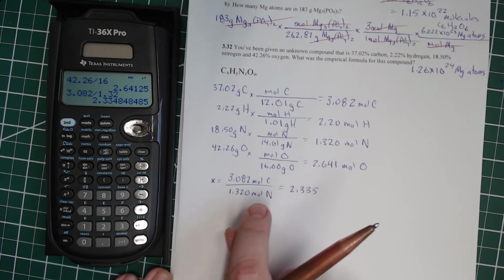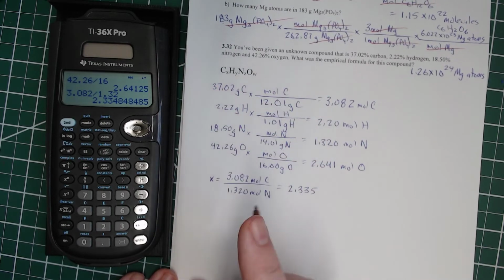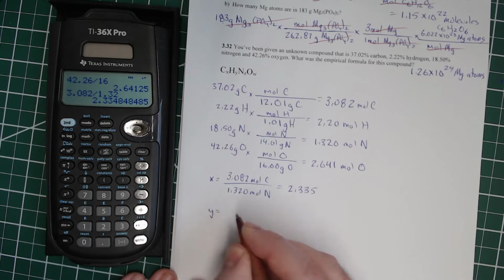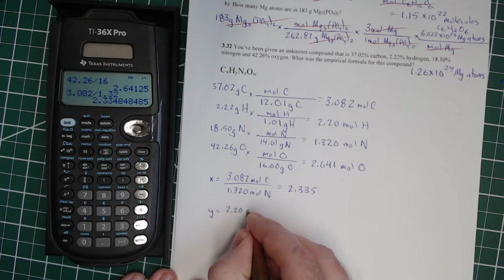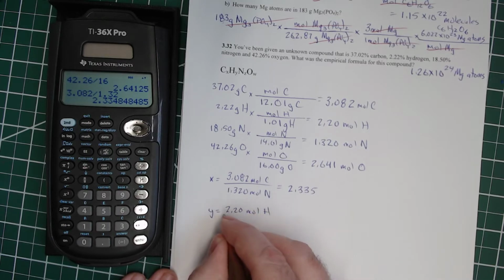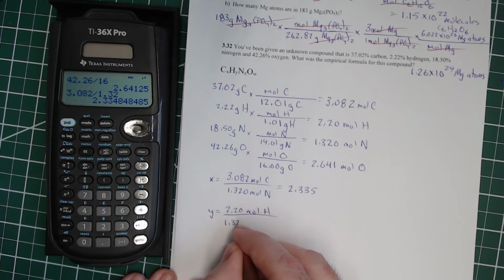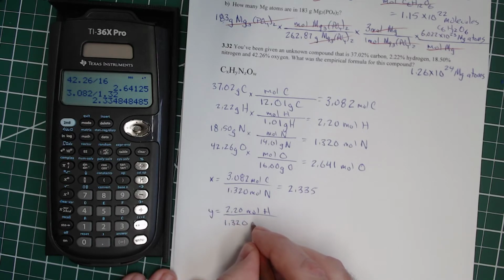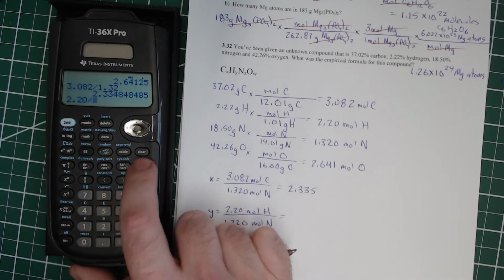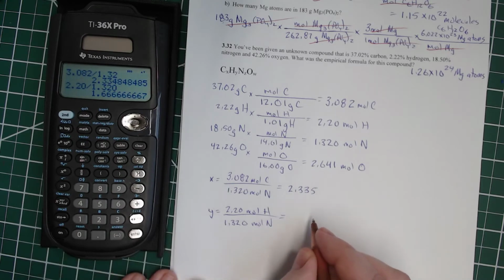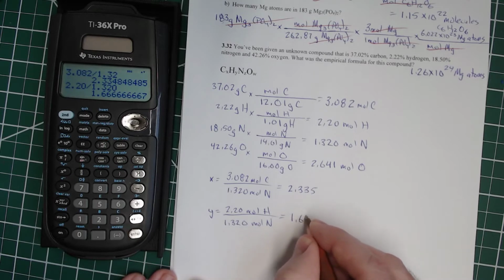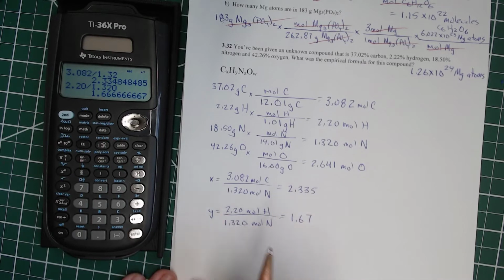So next, let's do hydrogen. Hydrogen, we use the subscript Y. Again, these are arbitrary. You can use any letter that you want. So 2.20 moles of hydrogen divided by 1.320 moles nitrogen. So 2.20 divided by 1.320, and we get 1.6666. We're going to call that 1.67, because we only have 3 sig figs there.